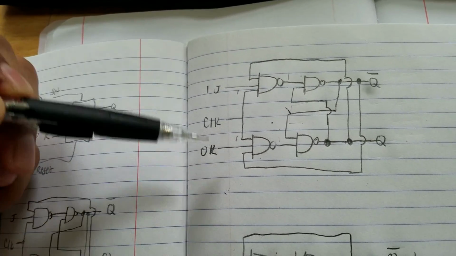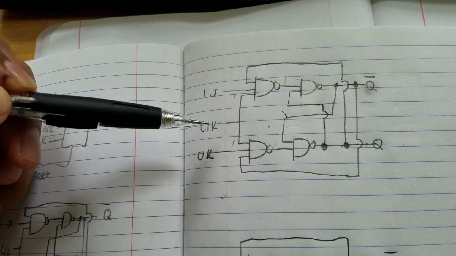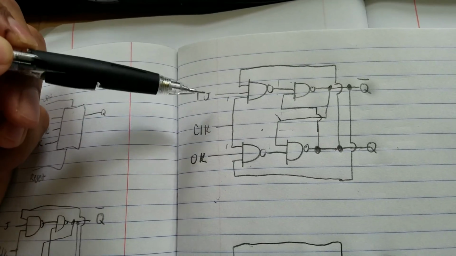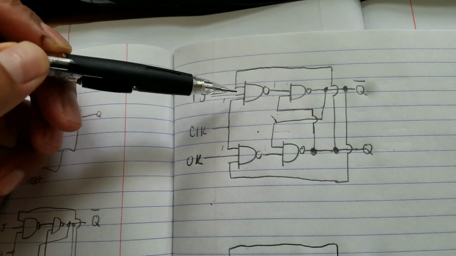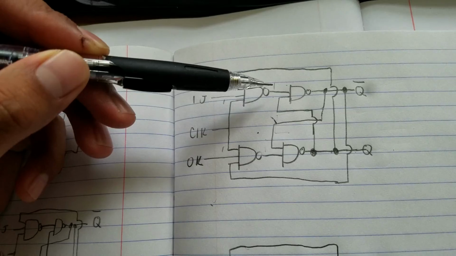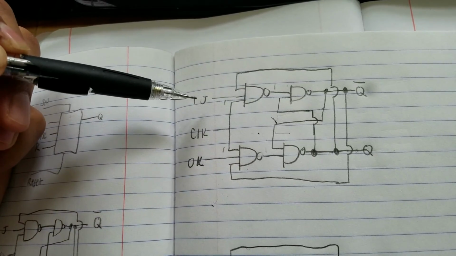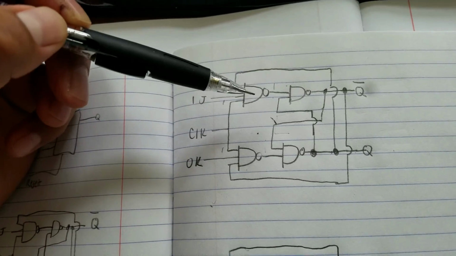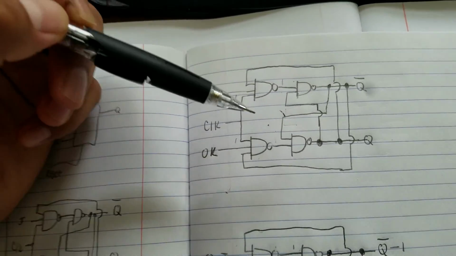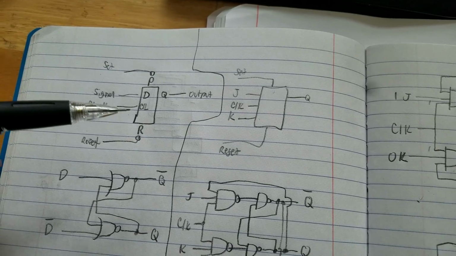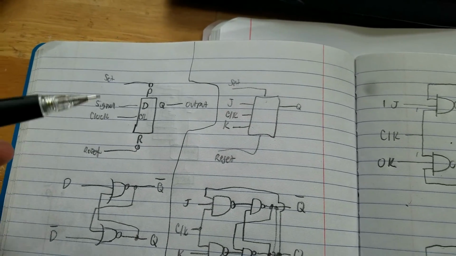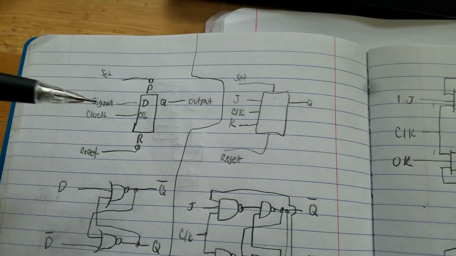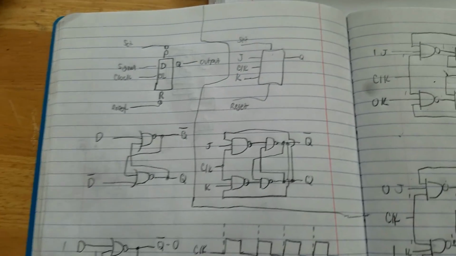So if D is 1 and D naught is 0, and the clock would have to be 1, again without this input, it would turn it into a 0 signal, because this is a 1, 1 into a not gate, which would be 0, and turns it into a 1. So the clock signal over here on the D gate works like an enable. It just allows the D signal to pass through.